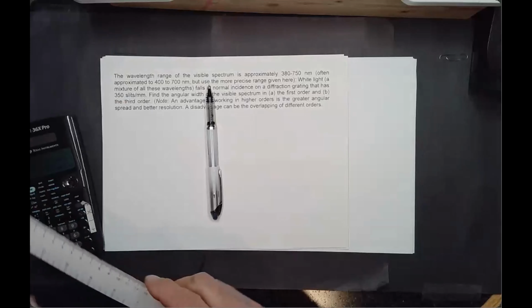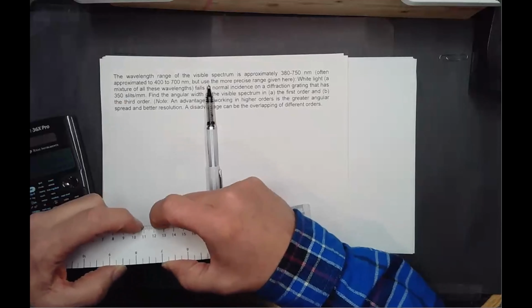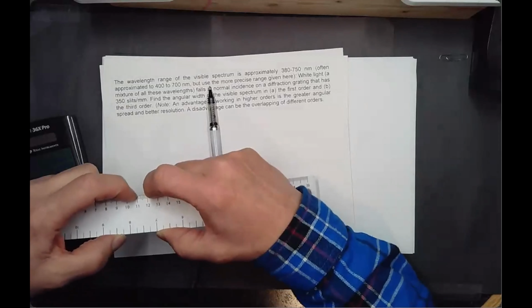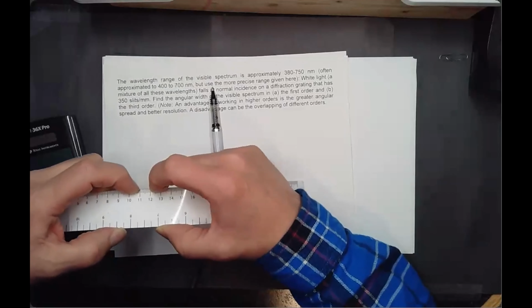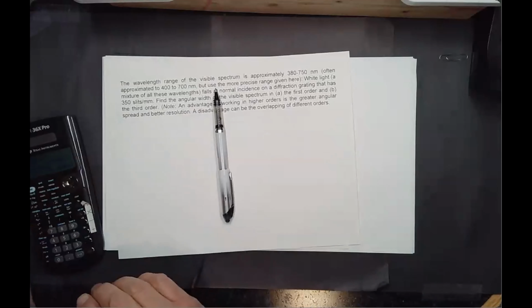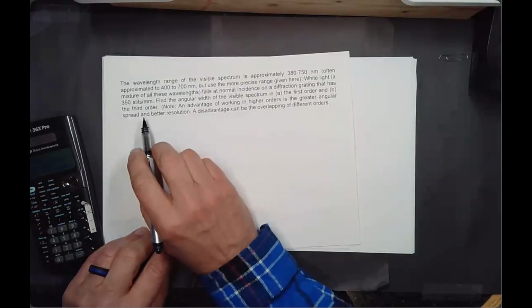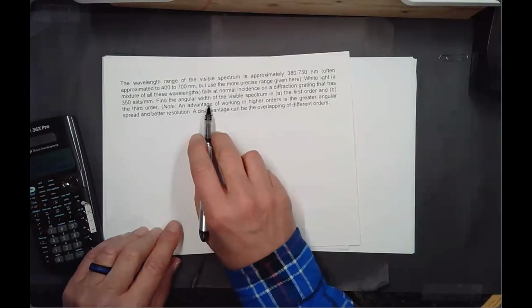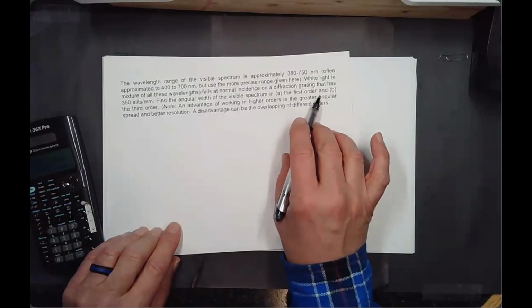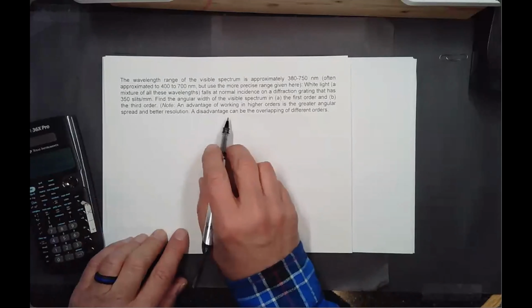Okay, well, with 350 slits per millimeter and a centimeter, you'll have 10 times that many. So you'd have 3,500 slits between my fingers here. They're a centimeter apart. So that's how close together these things are. And then the slits themselves can be very narrow. Find the angular width of the visible spectrum in the first order and the third order.